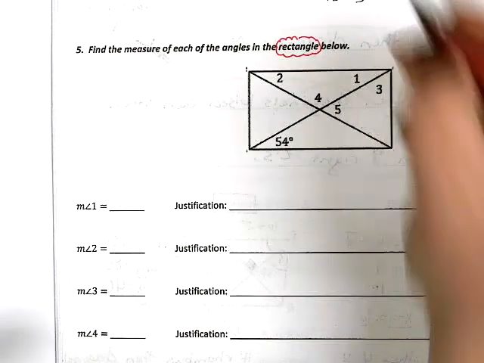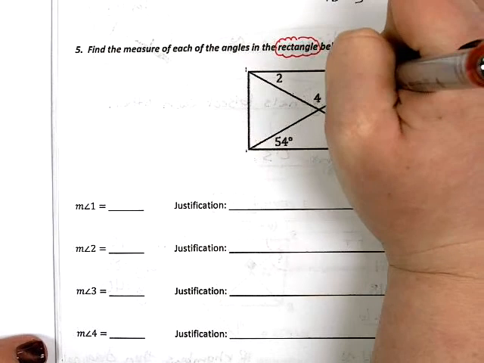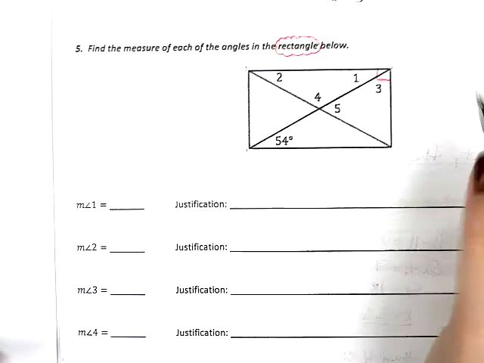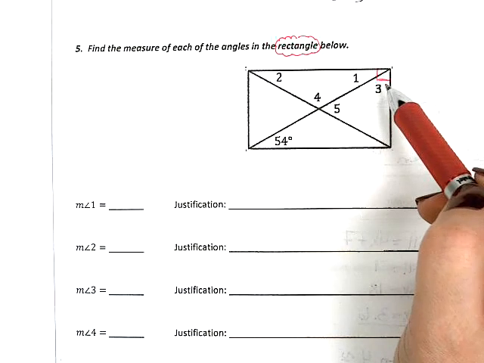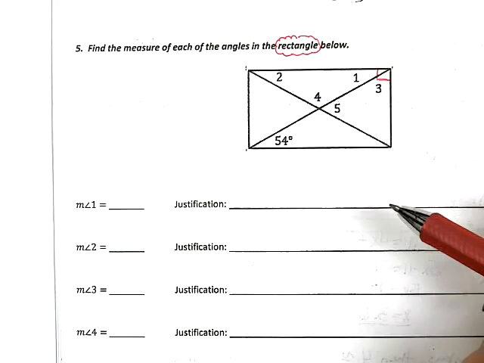First thing I'm going to do is go ahead and make this a right angle, because if I can find one of those, I'll be able to get the other, because the right angle is 90 degrees.